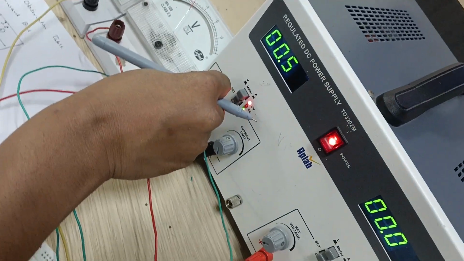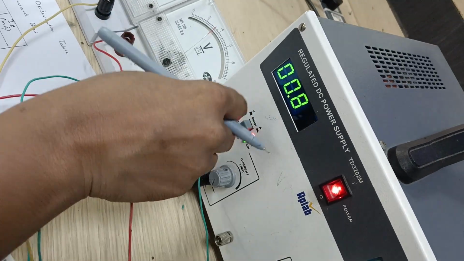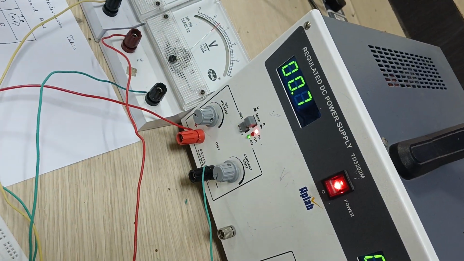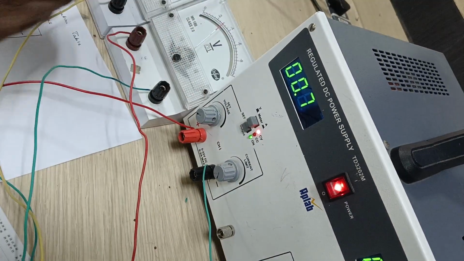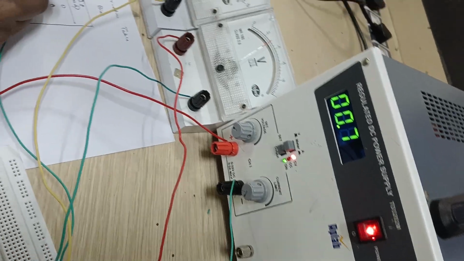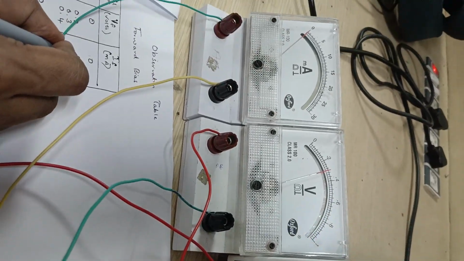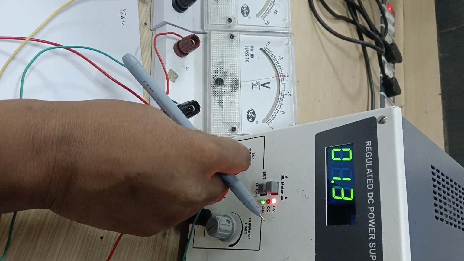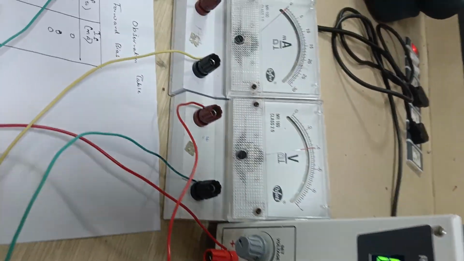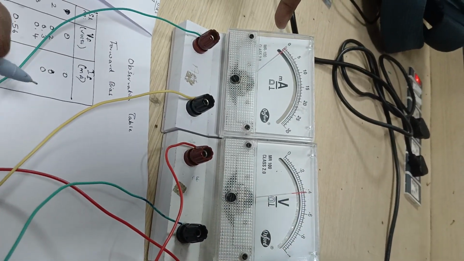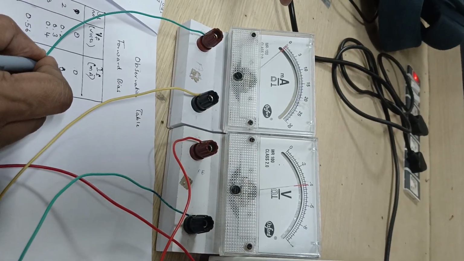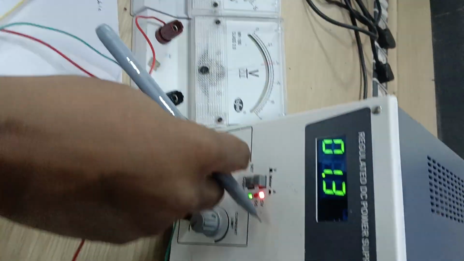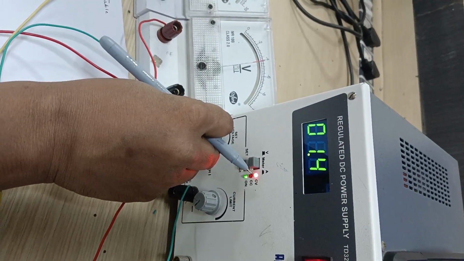Next we will increase the voltage, and now the voltage across the diode is 0.3 volts, and the current is still 0. Then we will continue to increase the voltage. The voltage across the diode is now 0.4 volts, and the current is slightly, but still the current is 0.